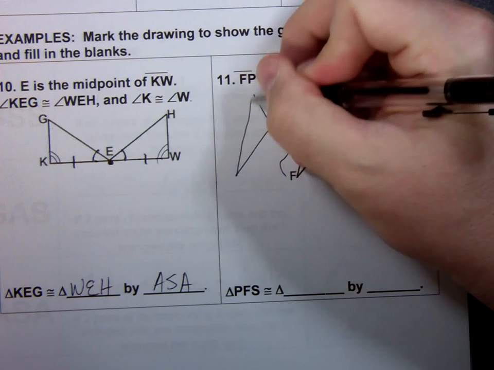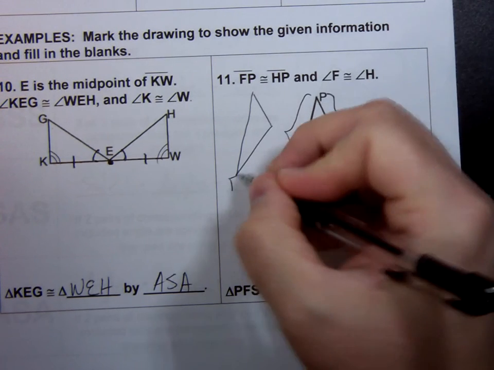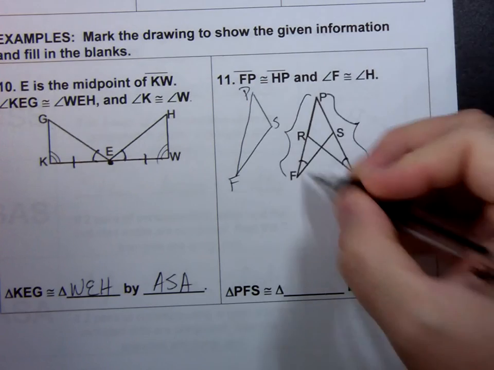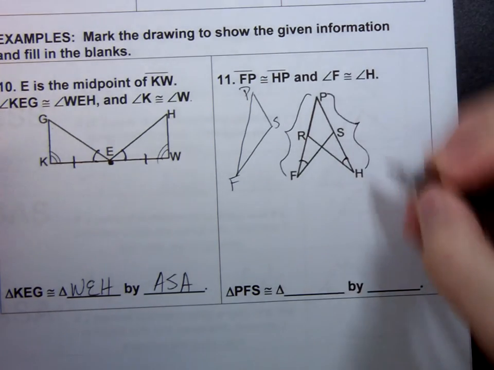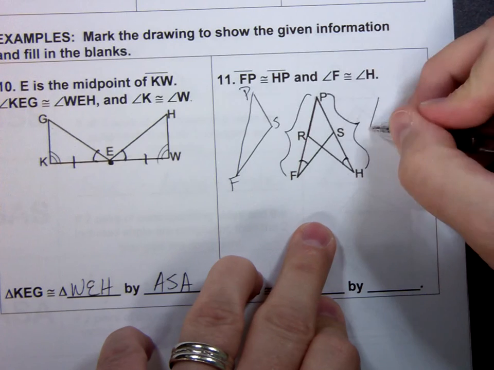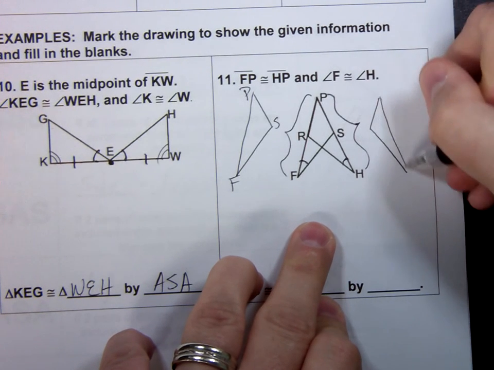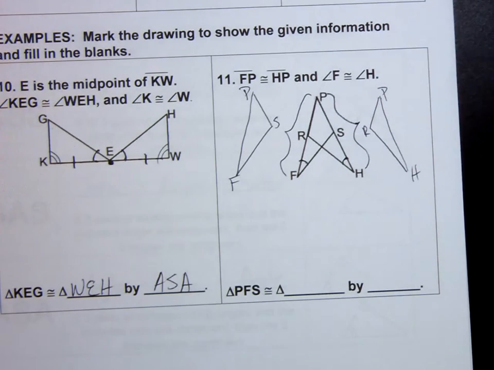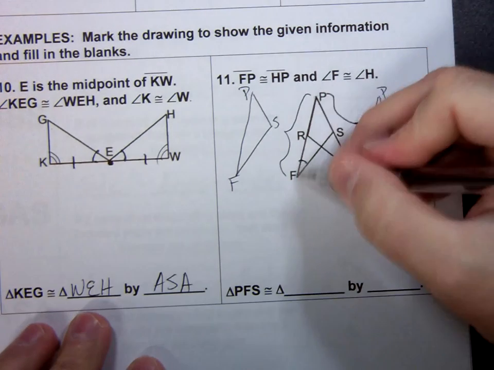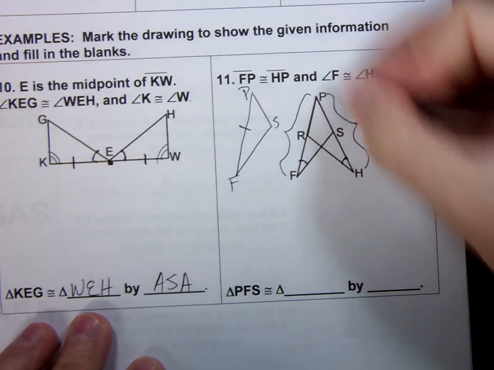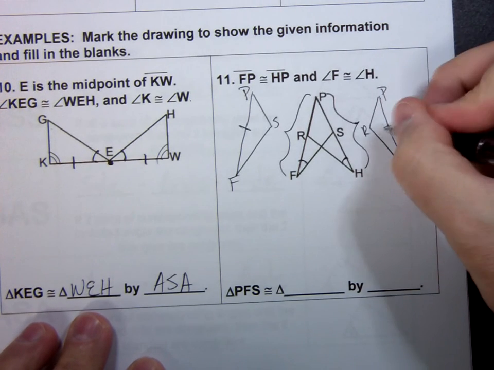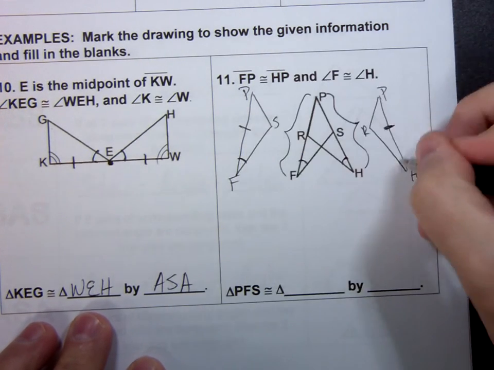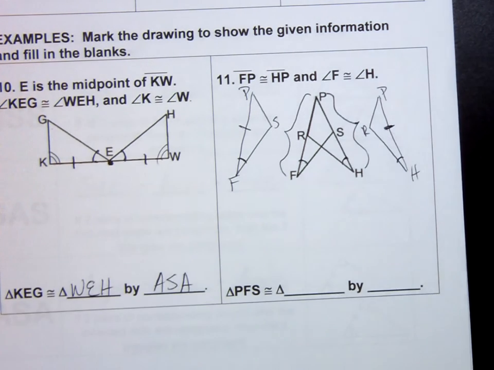So here's triangle FSP. There's that triangle. And then we have this triangle right here, HPR. So there I've redrawn those two triangles separately so they're not overlapping. Now it's easier for me to label line segment FP congruent to line segment PH. We said angle F is congruent to angle H. Now there's nothing else that they told us is congruent. Nothing else marked congruent in the picture.